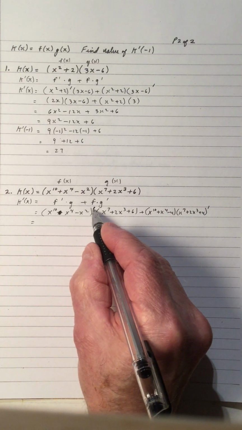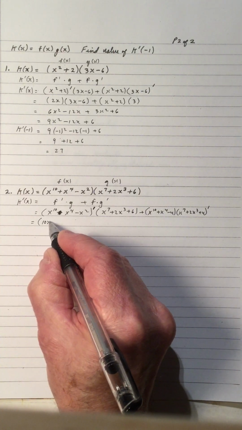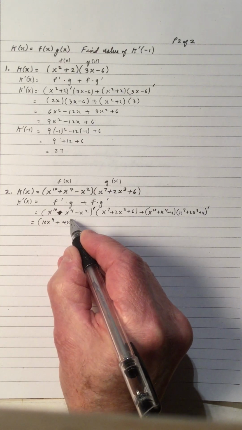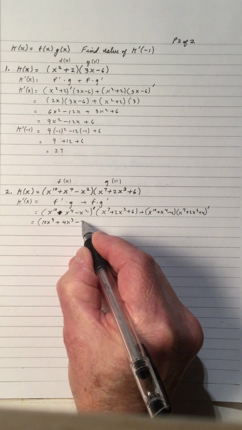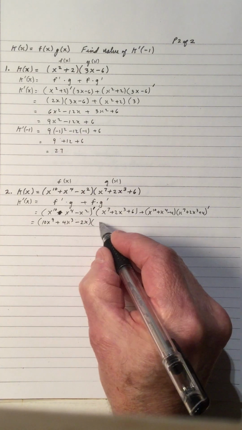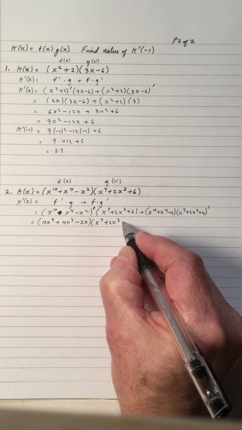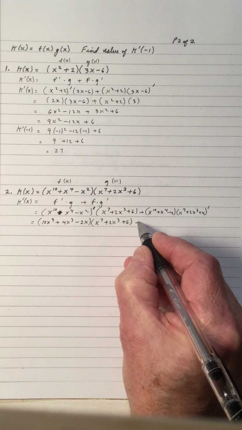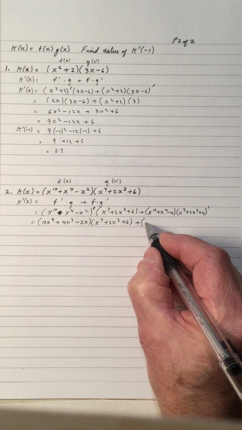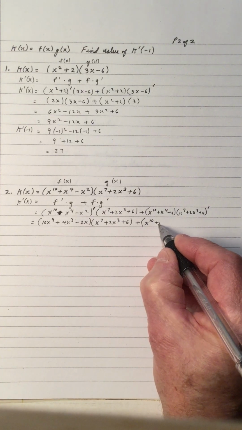So the derivative of this expression here is 10x to the 9 plus 4x cubed minus 2x, times the g, which is x to the 7 plus 2x cubed plus 6. Now I have to write this one down because that's the f, no derivative on the f, so we just write it down again.